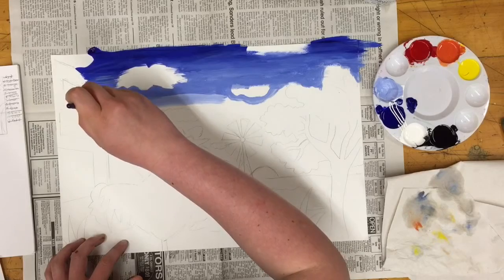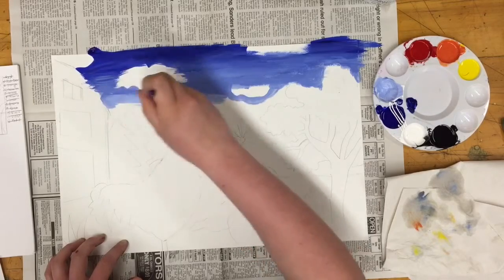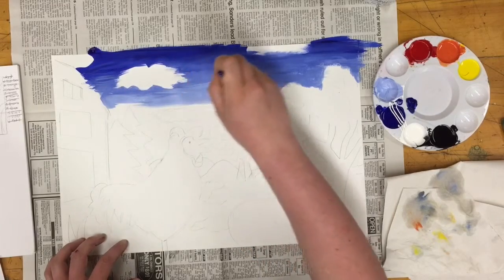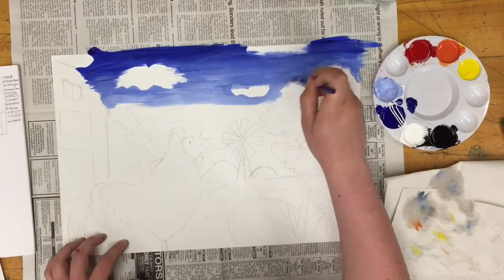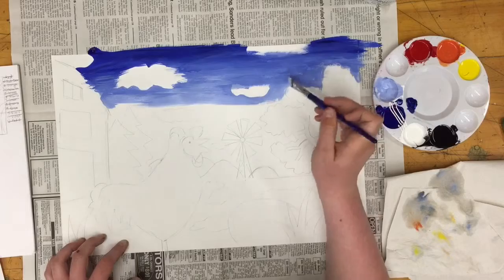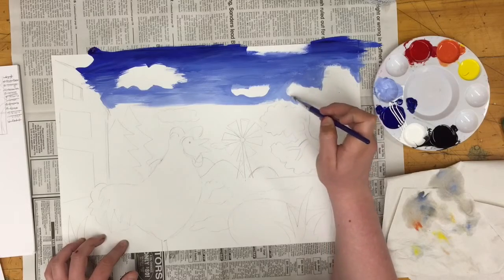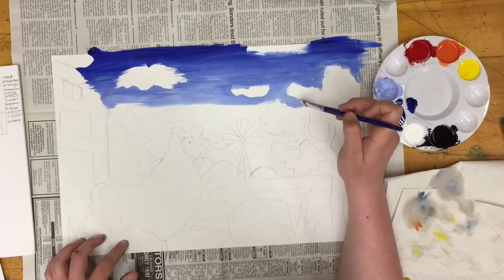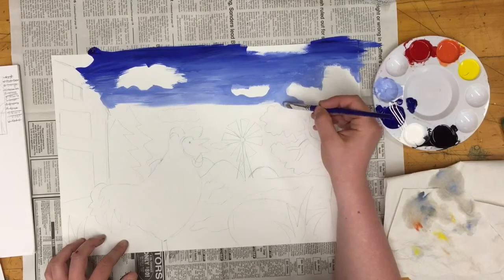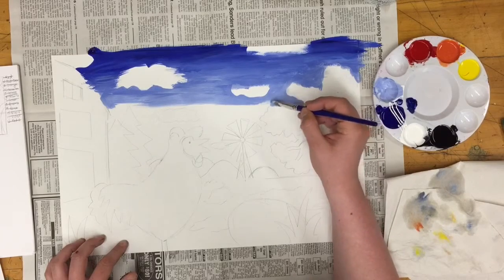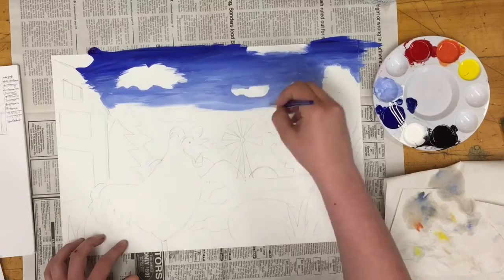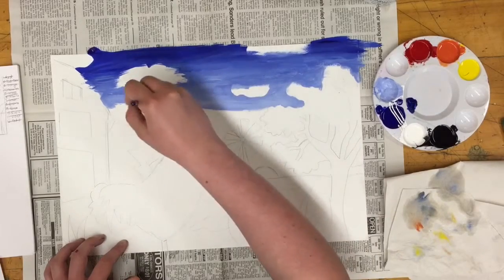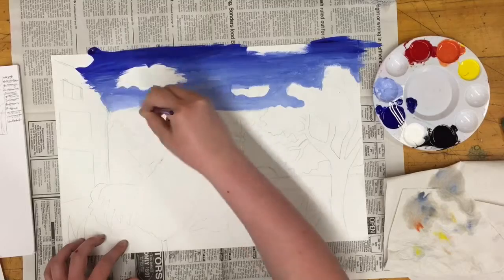And kind of go over top of that. Get it to look like it blends again. And once again, I don't want to lose the edges of things like my clouds and my trees, but I also don't have to be really picky if the shape doesn't have to be perfect. If I go over it a little bit, that's okay, because I'll just cover that back over when I put in those clouds and those trees.